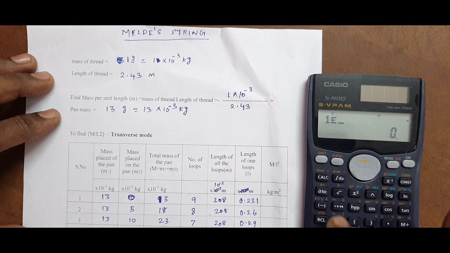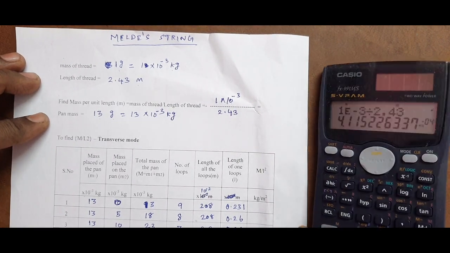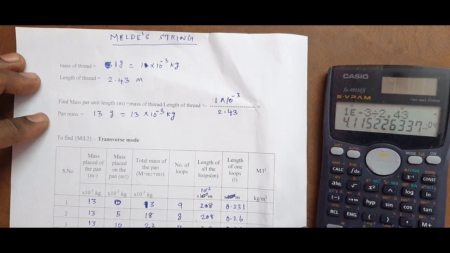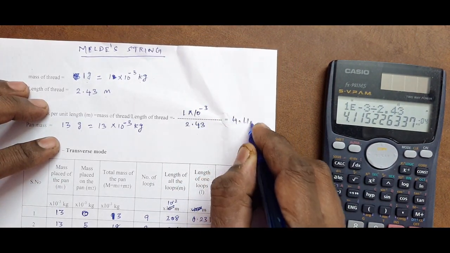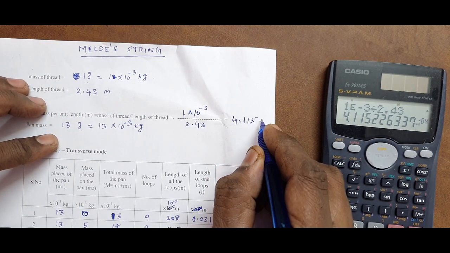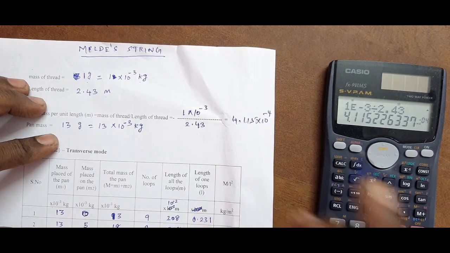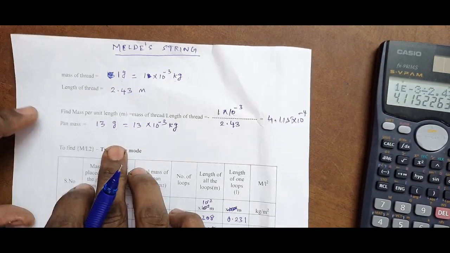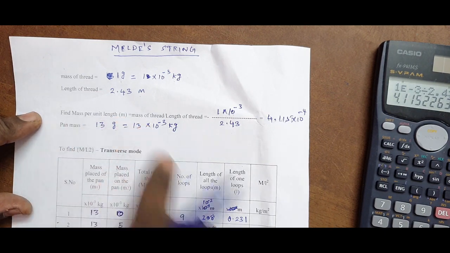So 1 × 10^-3 divided by 2.43 gives 4.115 × 10^-4. So this is the mass per unit length, that is, small m.